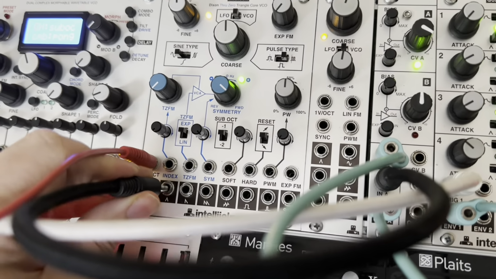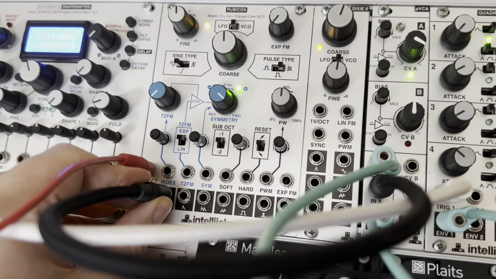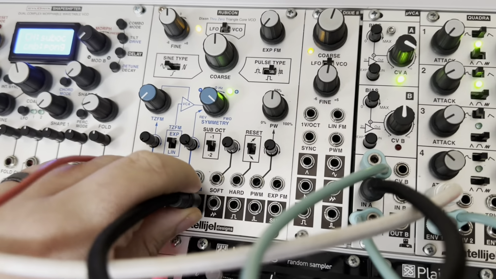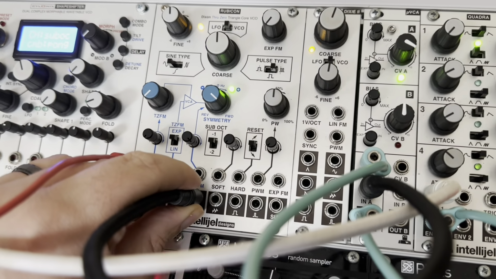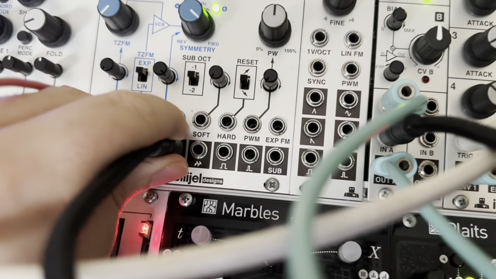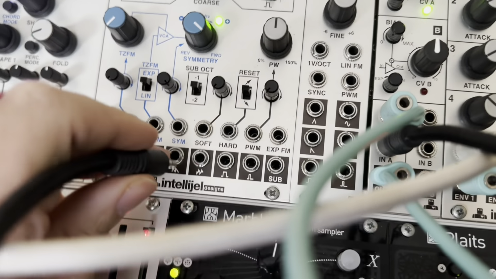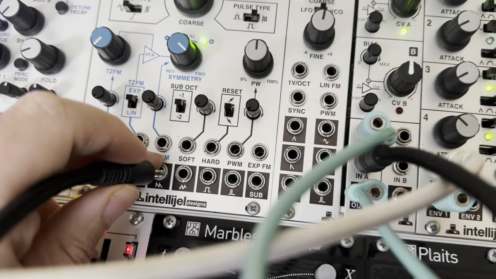Sine wave, triangle wave, sawtooth, double sawtooth. But this next one is weird. It just sounds exactly like the square wave does, and I'm not sure if this is supposed to sound like it or if it's something that I don't understand.